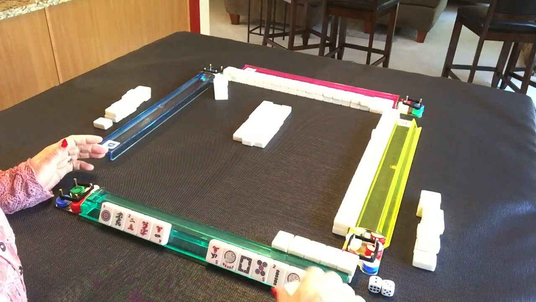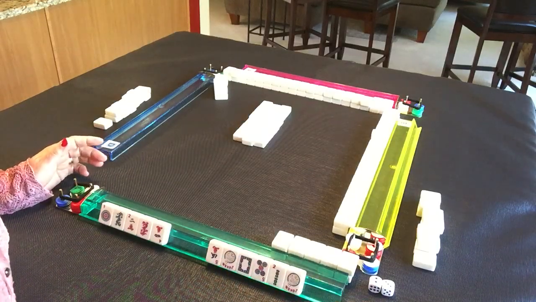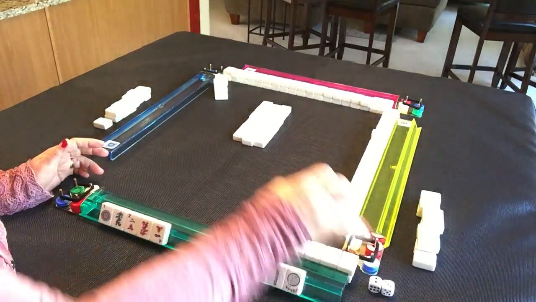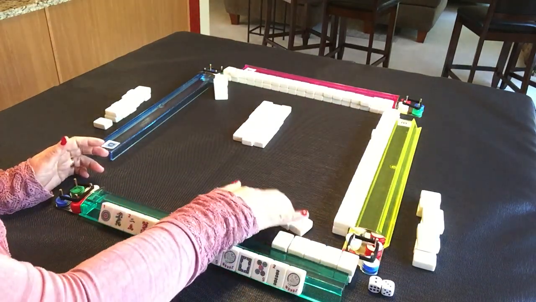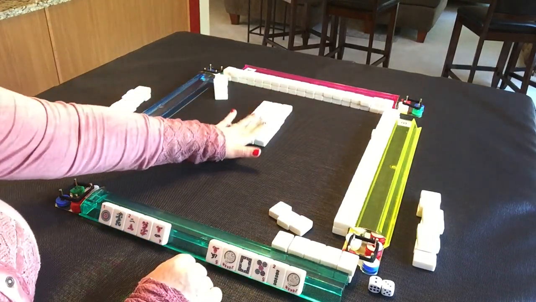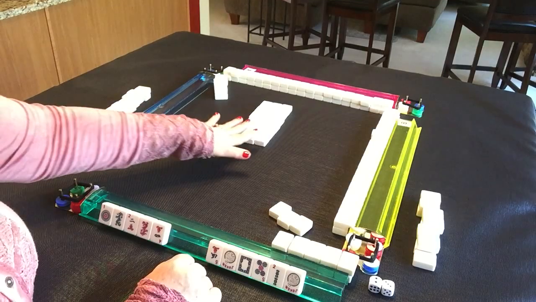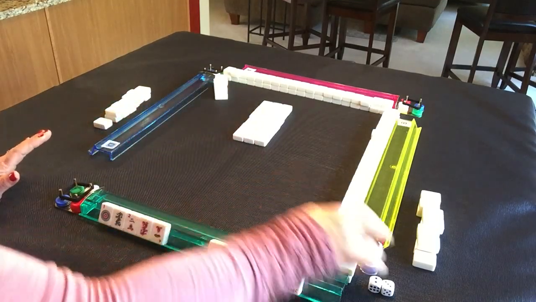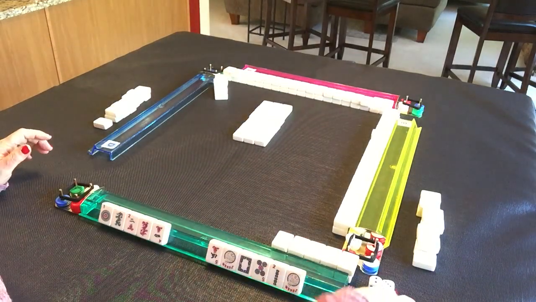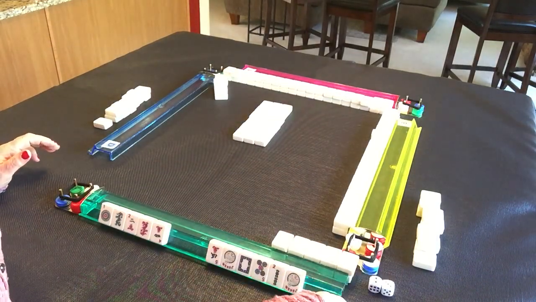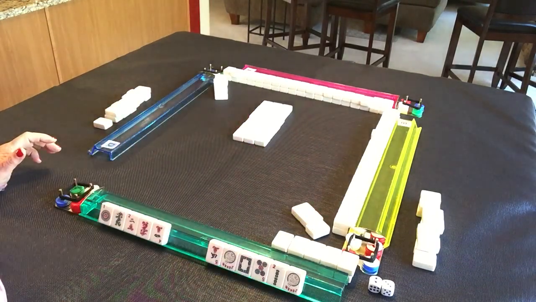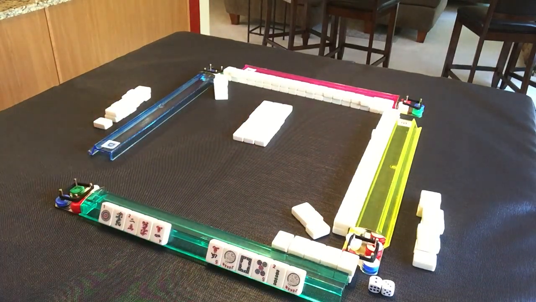Now normally when we pass on the right, we pass on the corners of the table. We don't pass on the inside because it gets confusing with not only the wall occasionally, but also the passes going around and these tiles here. So we usually pass outside the wall in the corner, but just because real estate is at a premium, I'm going to go ahead and deal on the inside of the table so the camera catches what's happening.